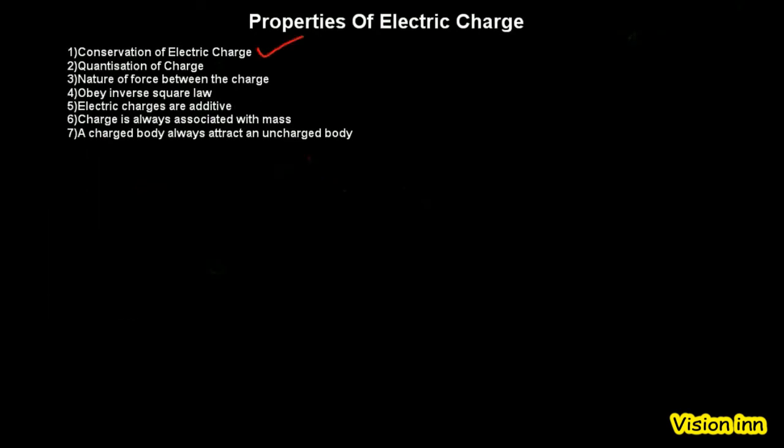Our next property is quantization of charge. This property says that any charged body, large or small, has a total charge q which is an integral multiple of plus or minus 1e, plus or minus 2e, plus or minus 3e. This is known as quantization of charge. Now we'll understand this.